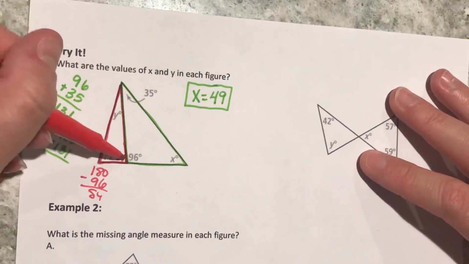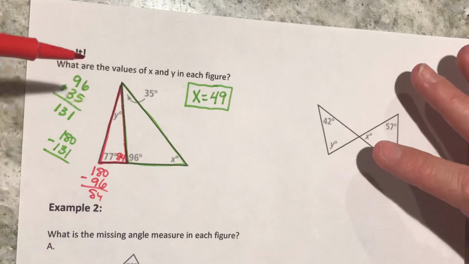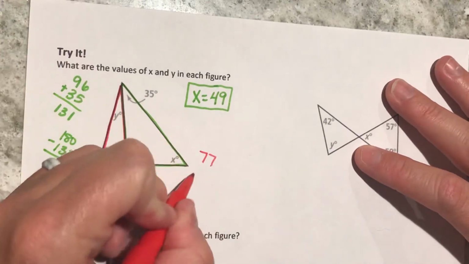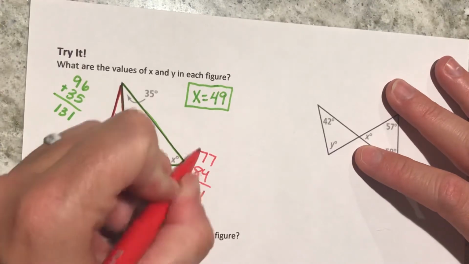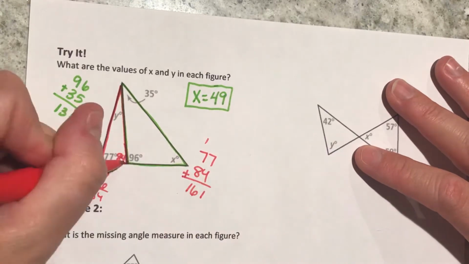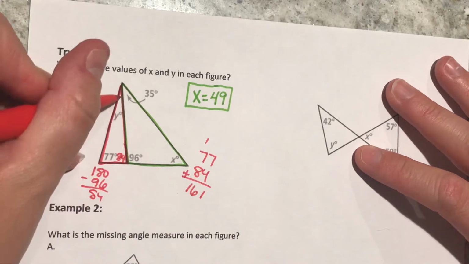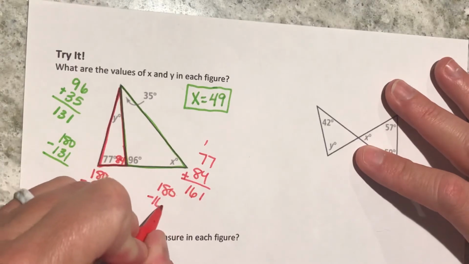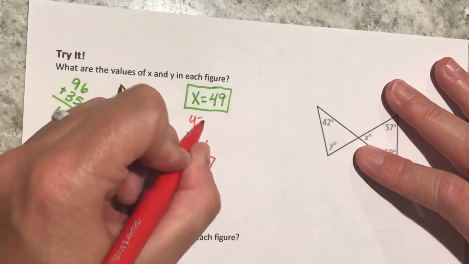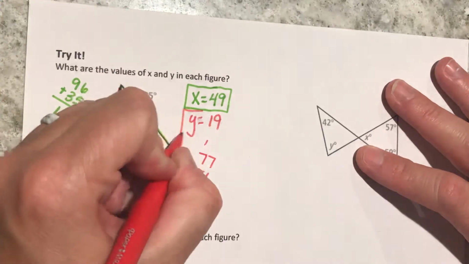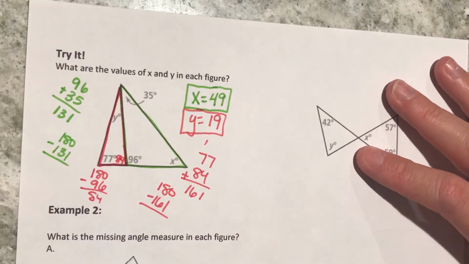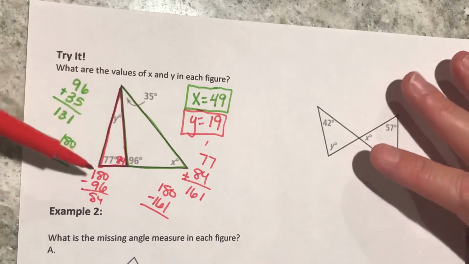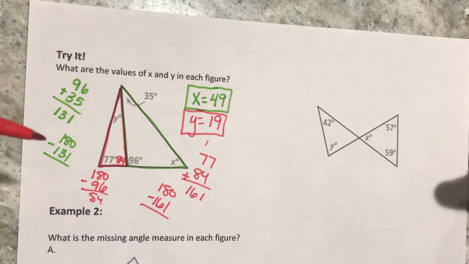So now you're going to add the 70. This one's a little bit of work here. I'm kind of realizing that. So now you're going to add these two together, 77 and 84. And then that's what these two add up to, but all three angles have to add up to 180. So now you're going to take 180 minus the 161, and you find Y to equal 19. That one is a little bit of work. Doable, but work. Need to keep in mind today that every little thing they give you is for a reason.